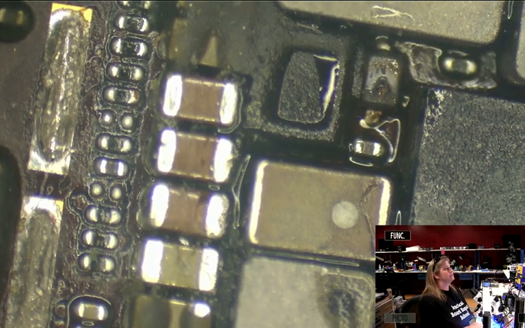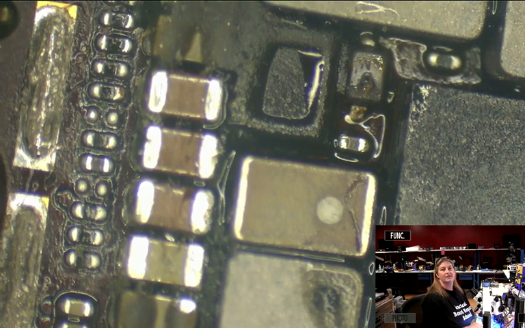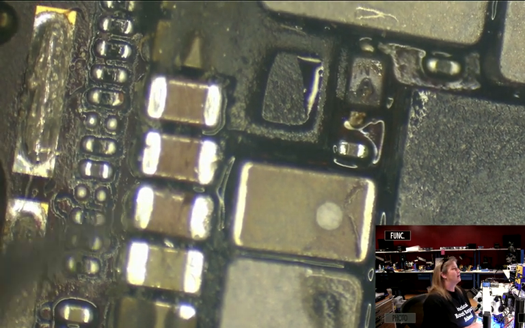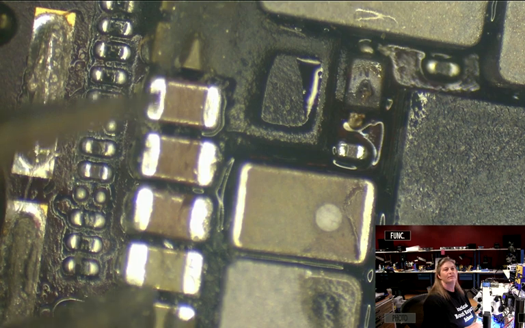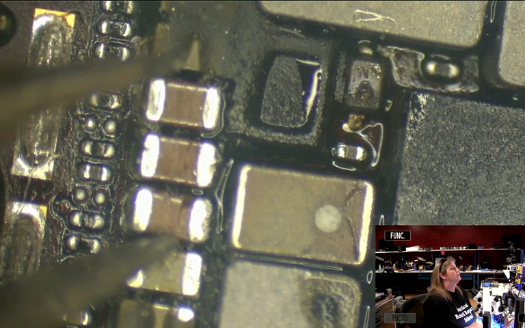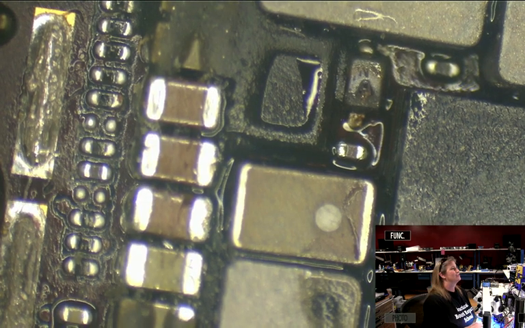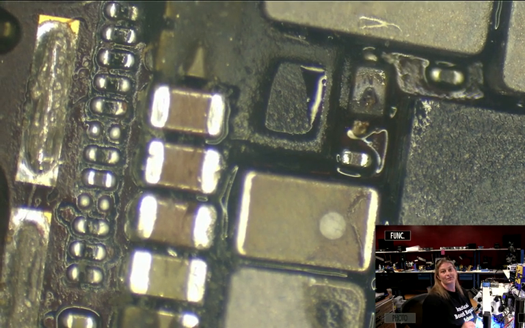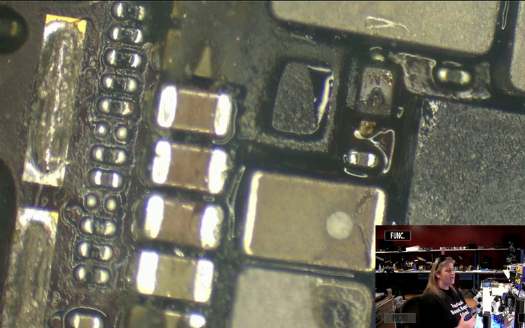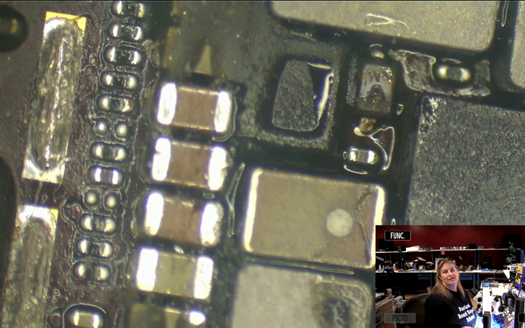So all that is well and good until something happens where, maybe at a screen change or a small drop, this ball can shift, and it can all of a sudden create an actual path for electricity to flow, and that can cause this sort of immediate short to ground.